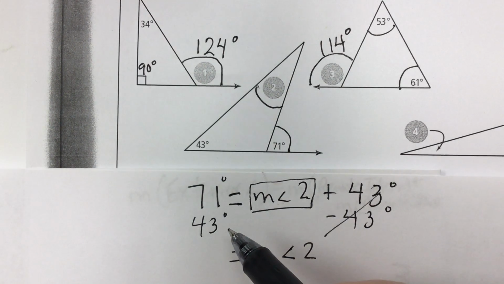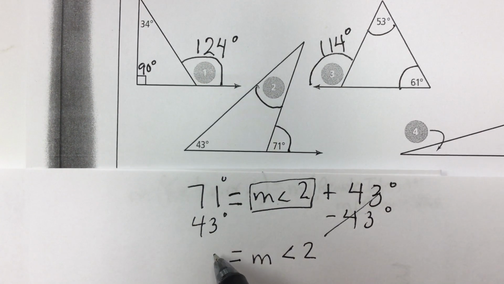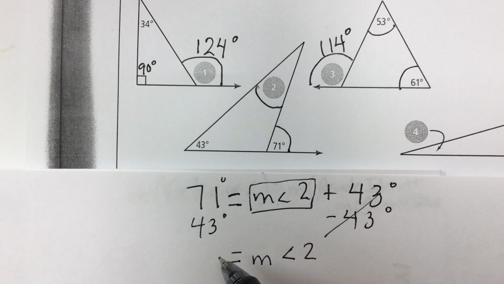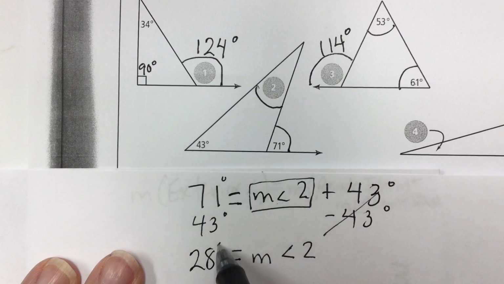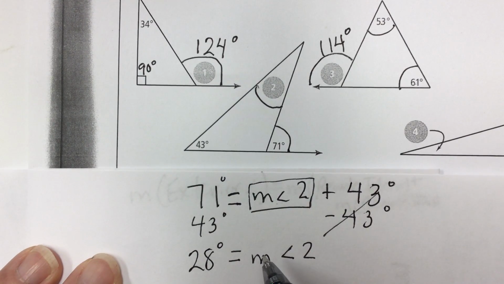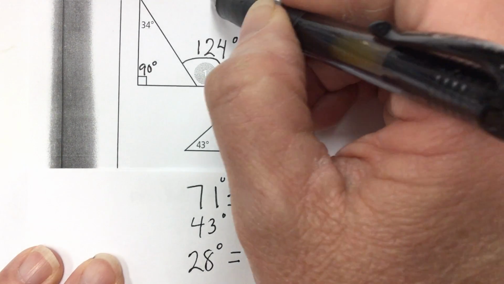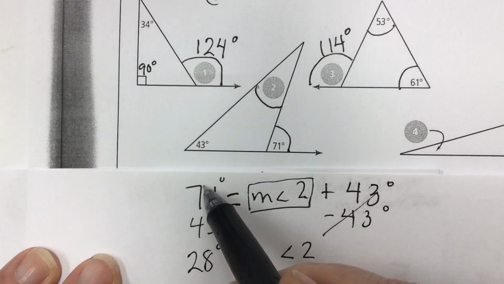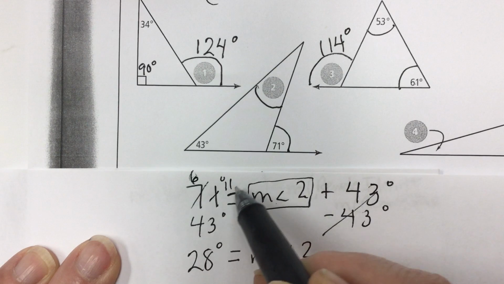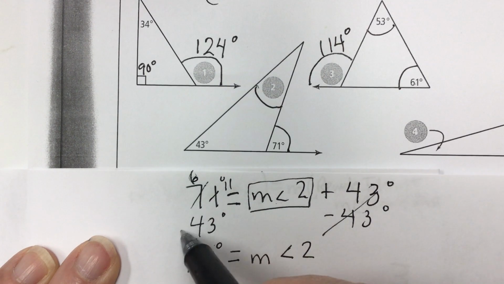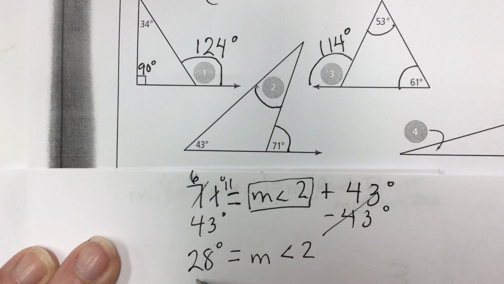So the measure of angle 2 is equal to 71 minus 43. 71 minus 43 would give you 28. So the measure of angle 2 is 28 degrees. Borrow from the 7 leaves it a 6, makes the 1 become 11. So 11 minus 3 was 8, and 6 minus 4 was 2.